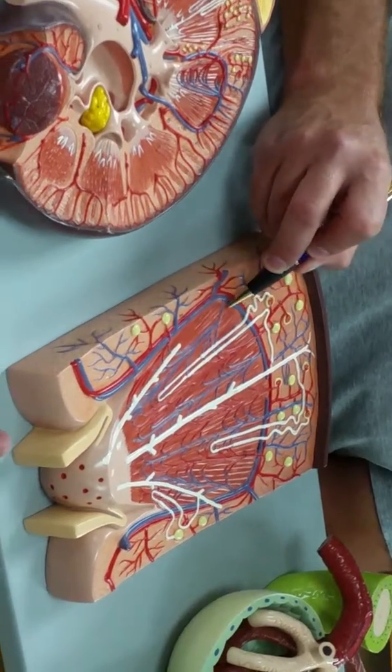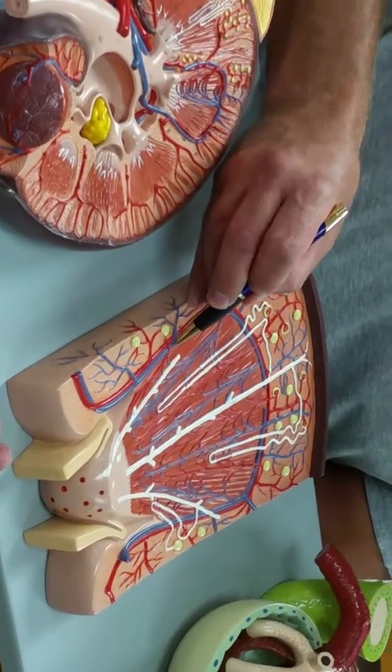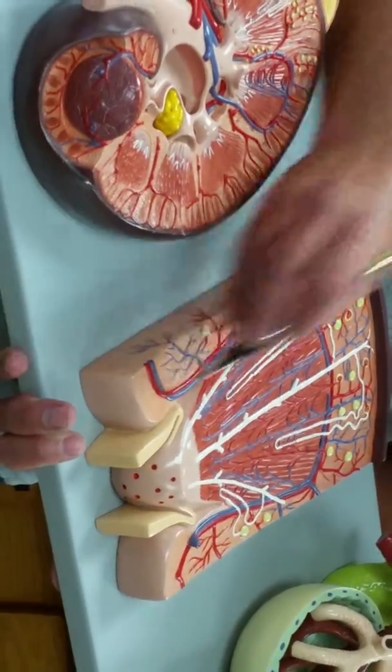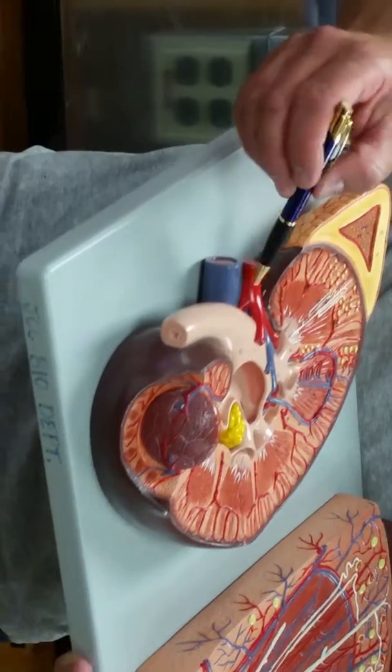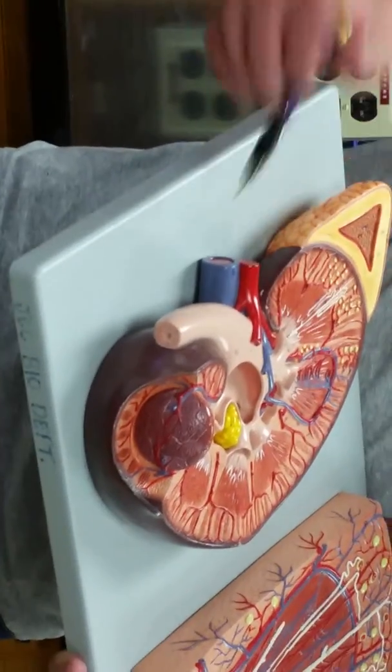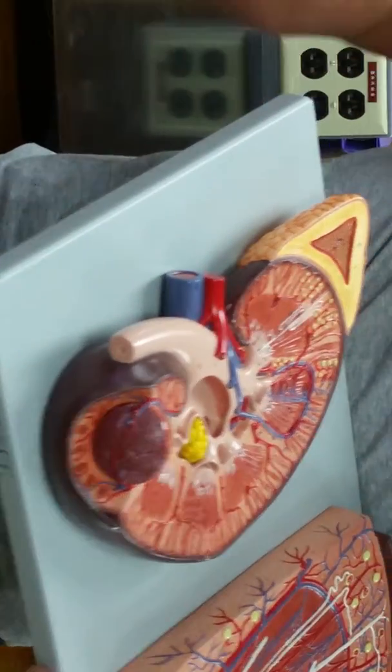Arcuate vein. Interlobar vein. Then you're picking it up over here. We got segmental going into our renal vein. And that's it.